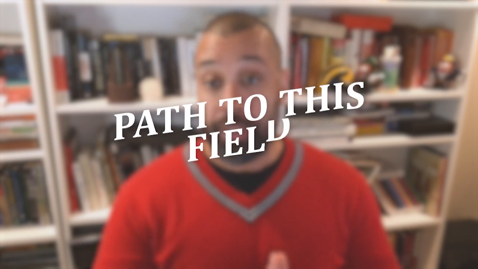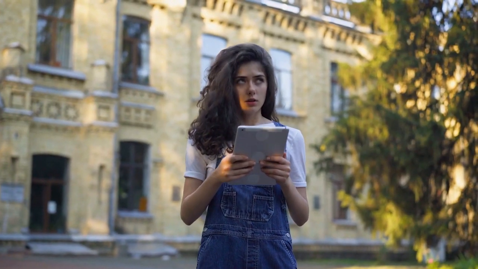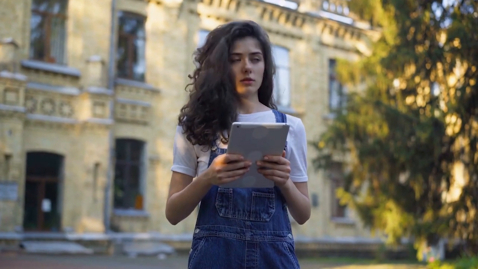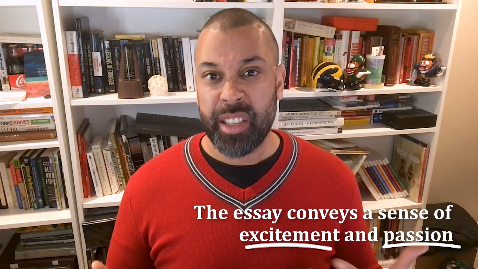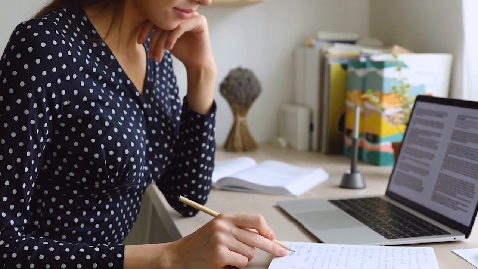Path to the field, I think, is a really important part of it, because it serves as a great introduction for your text. You're trying to explain why you want to go to this graduate school, telling the reader the moment that you became excited about the subject, that you thought there were interesting questions within it. That can be really useful. And again, as I've said in previous videos, I think it's really important to make sure that your essay conveys a sense of excitement and passion. It will resonate with the reader, particularly since these are people who are excited about the same field that you are. So make sure that you engage them on that level.